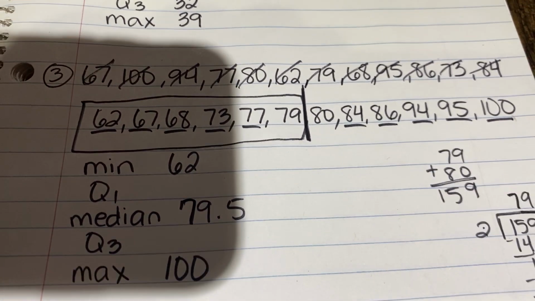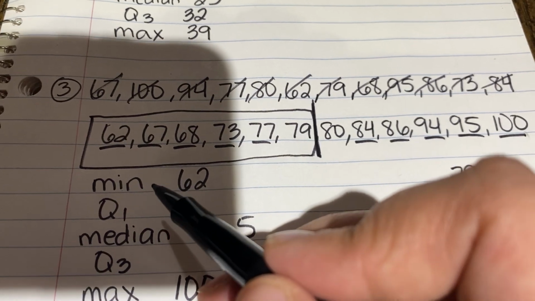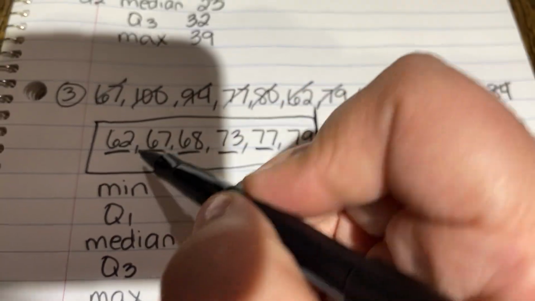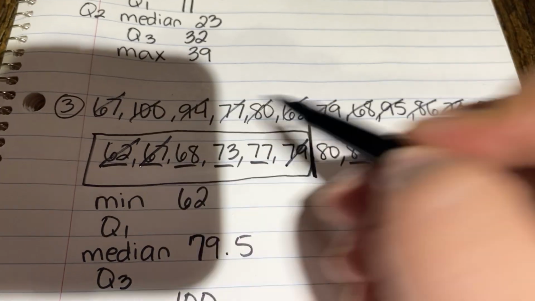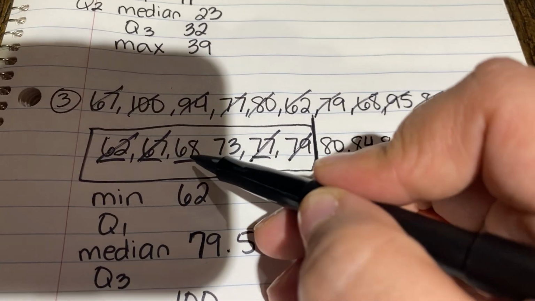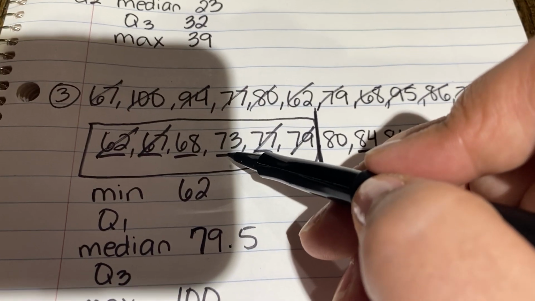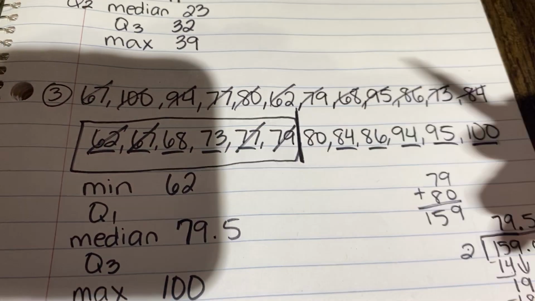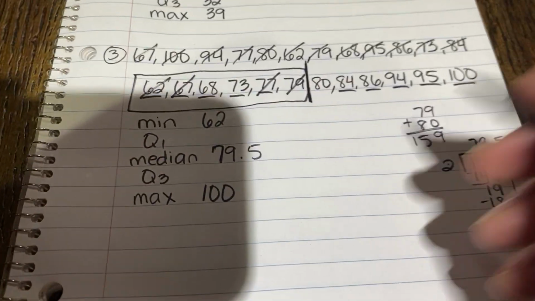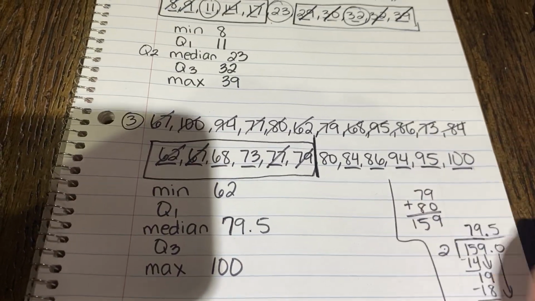So we're going to find the median. Again, median is the middle. So we're going to cross off 62, 79, 67, 77. And yet again, we have 2 numbers in the middle. So I need to add them together and divide by 2. So I'll do that here. Make sure we keep this one separate.